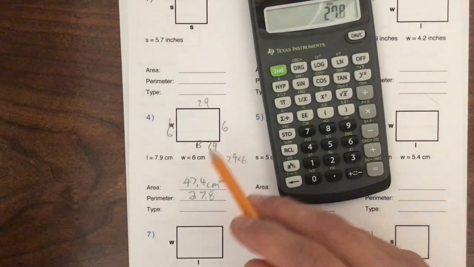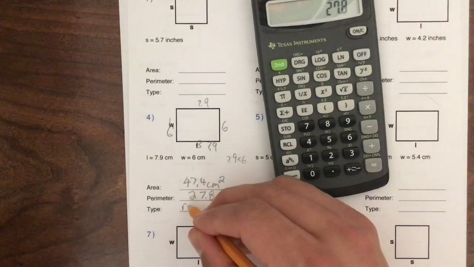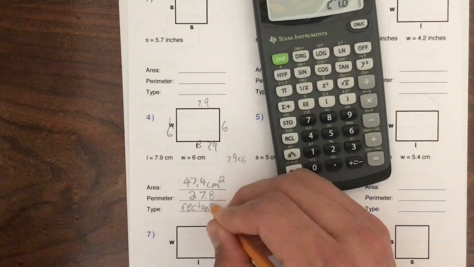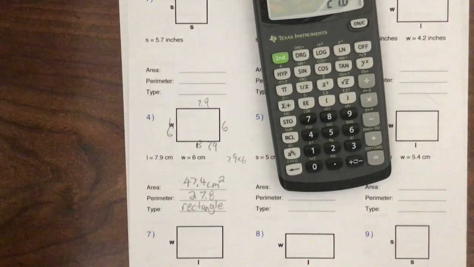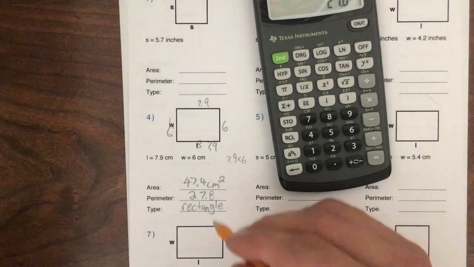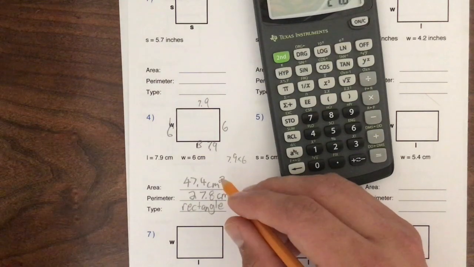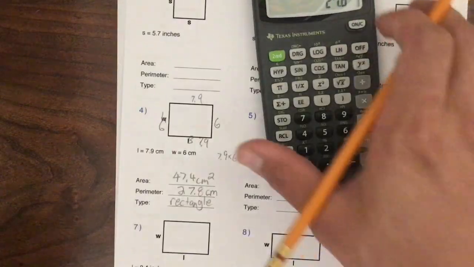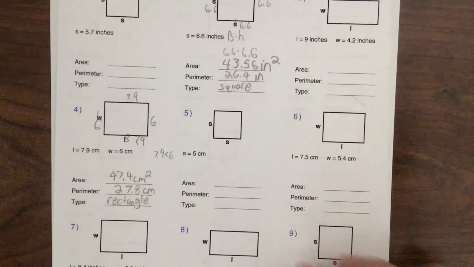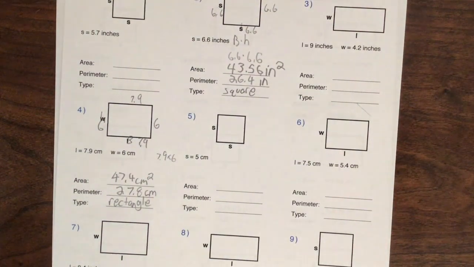Now this is not a square, which means it is simply a rectangle. Oh, I forgot something very important. My unit is not squared, it's just perimeter. All right, let's come over here to number 6.